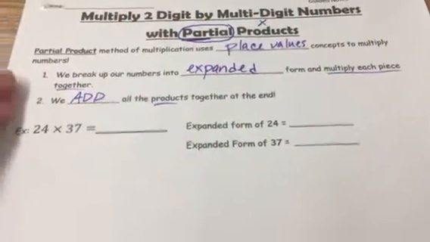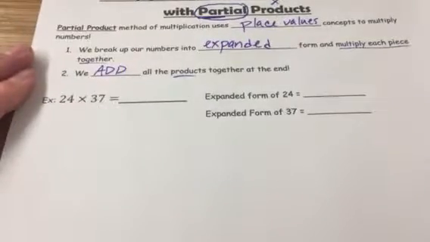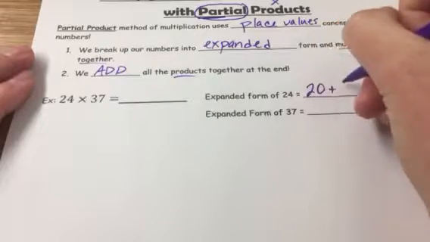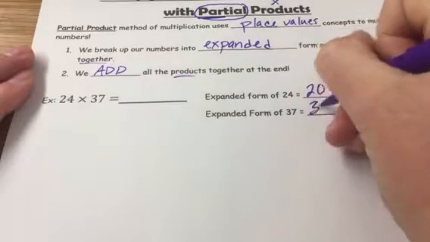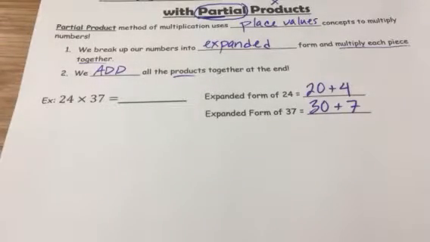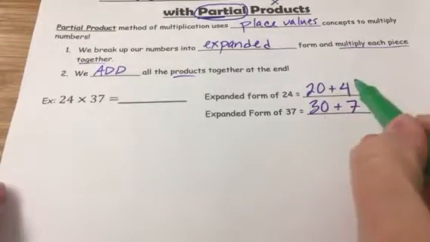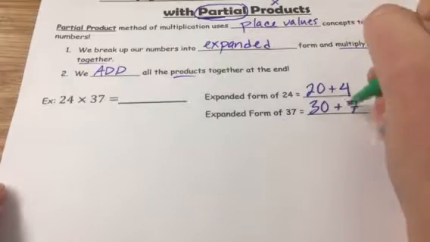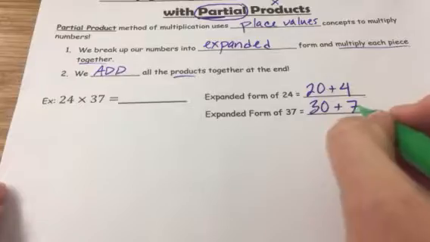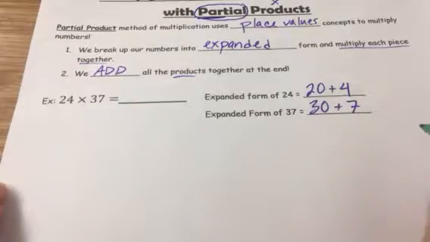So let's jump into an example. I have 24 times 37. So let's expand these out first. 24 is 20 plus 4. 37 is 30 plus 7. Now what we're going to do, and I'll rewrite it so I have a little bit more space, I need to now multiply all of these four pieces together. I need to multiply the numbers on the bottom to both of the numbers at the top.